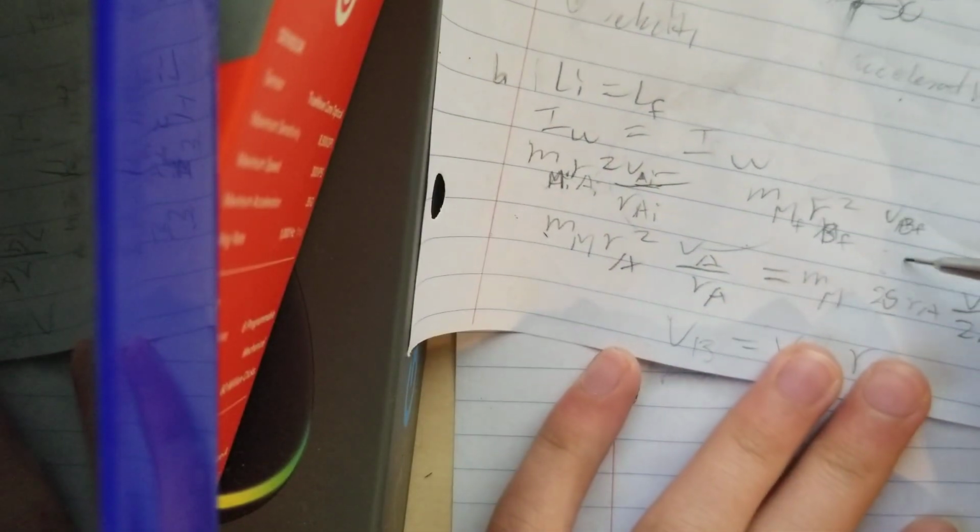Initially the angular momentum is at point A, and at the end it is at point B. So I put I times omega is equal to I times omega, and so I put the moon's m r squared times v over r, is equal to m r squared times v over r for point B.